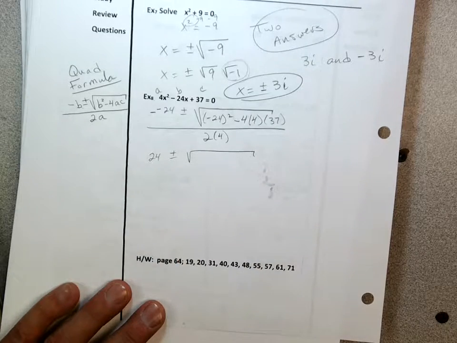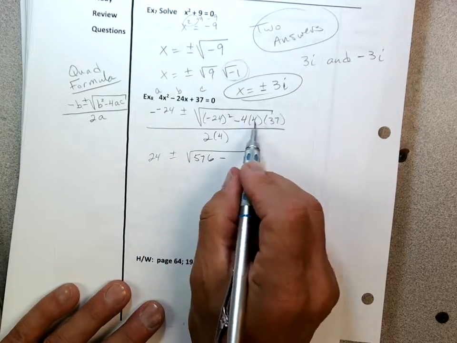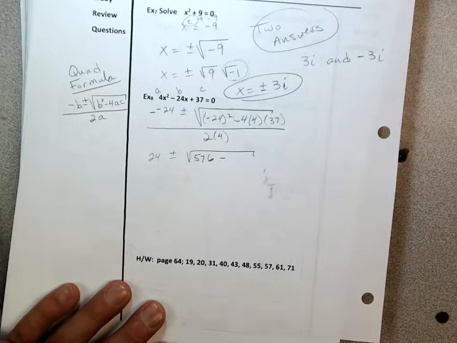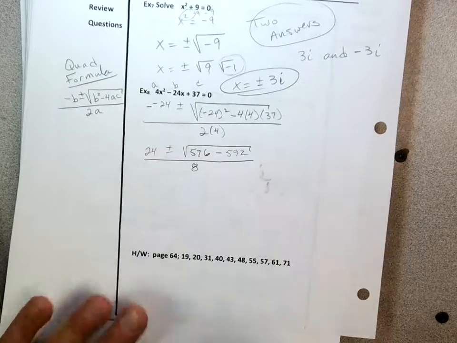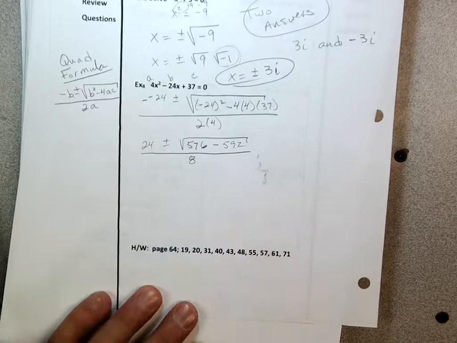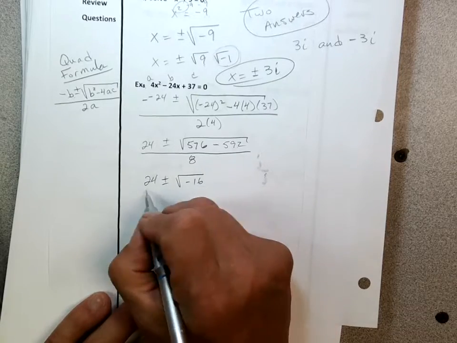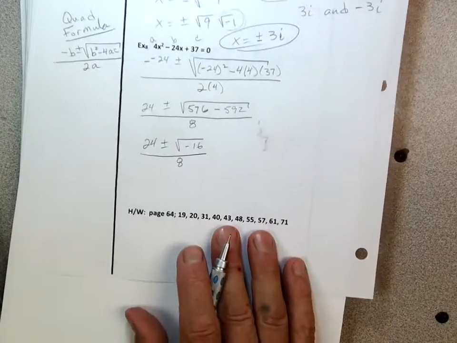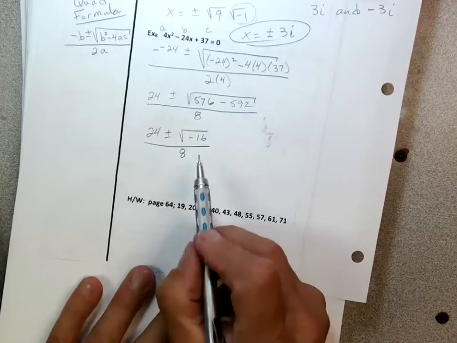Plus or minus the square root. Let's see, what is 24 squared? I don't know. 24 squared is 576. Okay, 24 squared minus 4 times 37, 592. All over 8. Okay, I'm getting there. So let me subtract these two. 576 minus 592 is negative 16. 24 plus or minus the square root of negative 16 all over 8. Now I already know I'm going to have imaginary numbers. So it's really going to be a complex number because I'm going to have a real part. So I already know I'm going to have an i. There is going to be an i in this because of the negative.